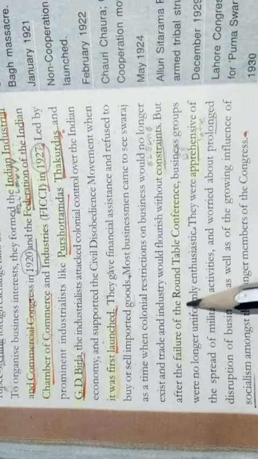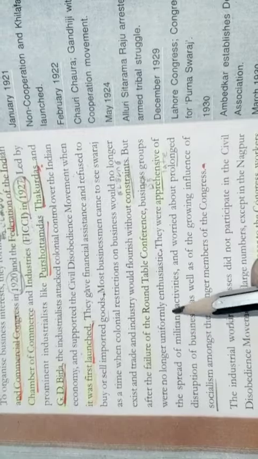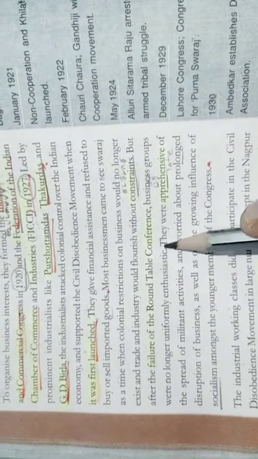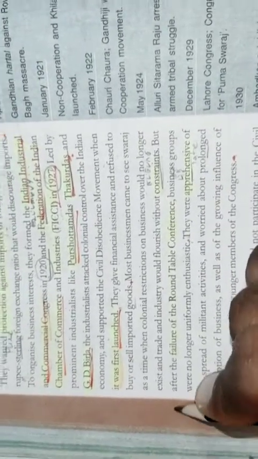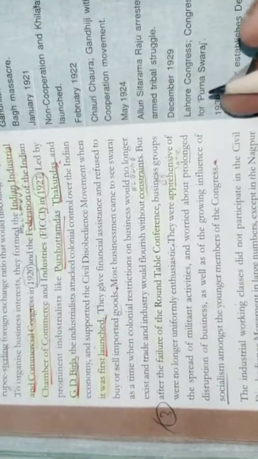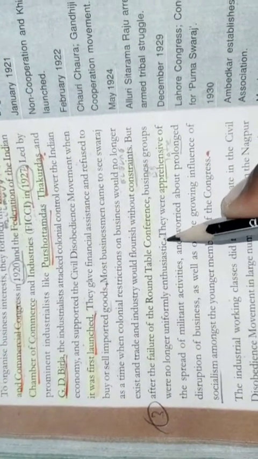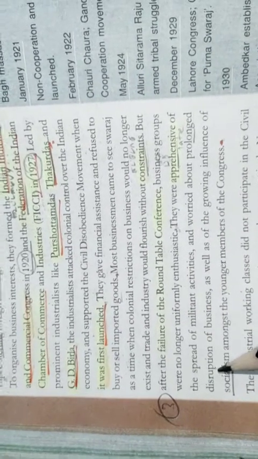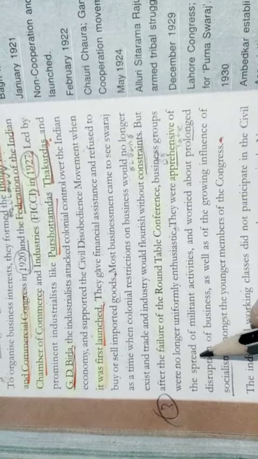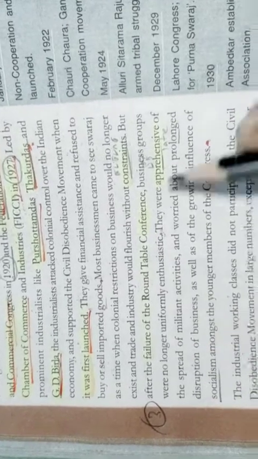But after the failure of the Round Table Conference, business groups were no longer uniformly enthusiastic. Totally how many Round Table Conferences? Three Round Table Conferences, I told you. In the three Round Table Conferences, in the second Round Table Conference Mahatma Gandhi joined. In the three Round Table Conferences, who participated? Ambedkar participated in all three Round Table Conferences.